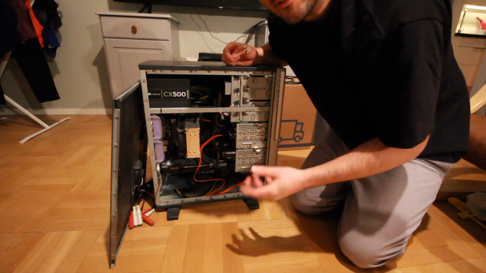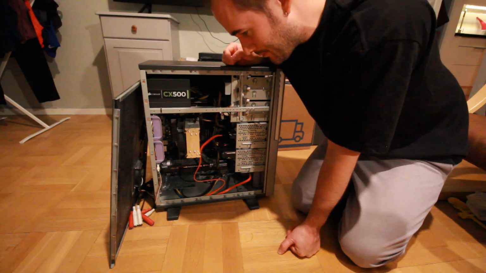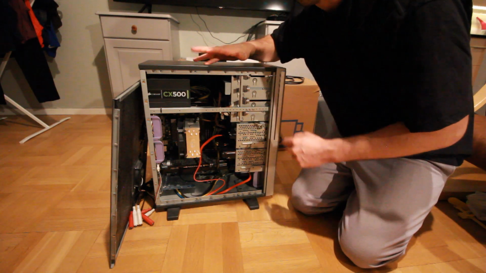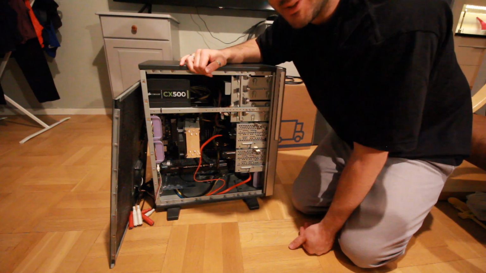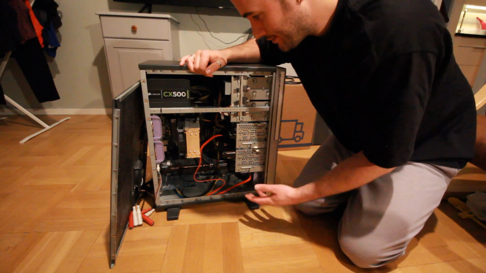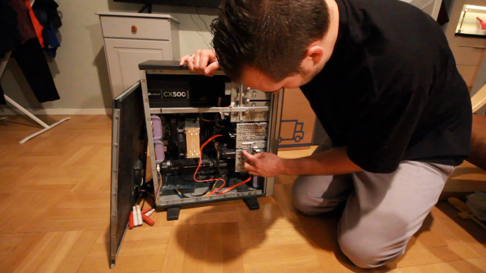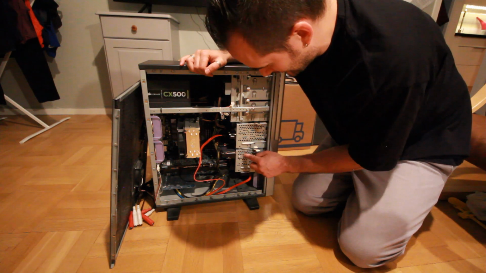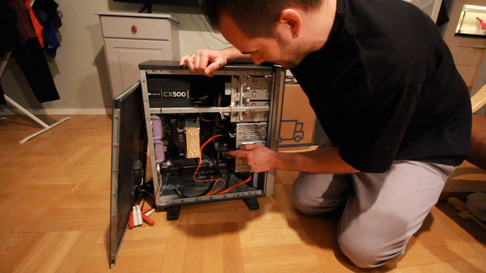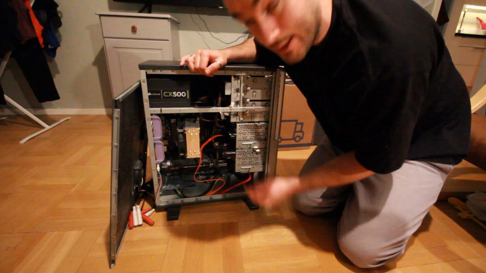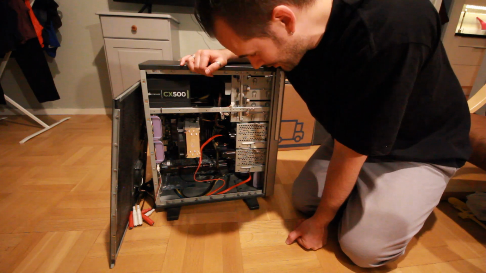Since I don't have the ESD wristband, I keep a hand on the chassis, so I'm still grounded to that. But one of the holes in this cage aligned with the hard drive, so I was able to fasten it.